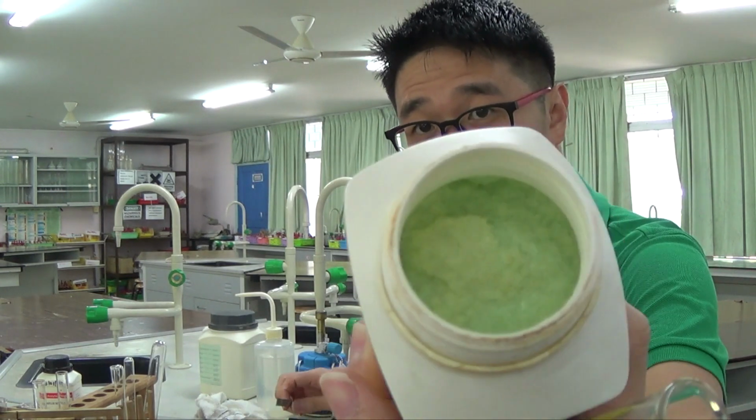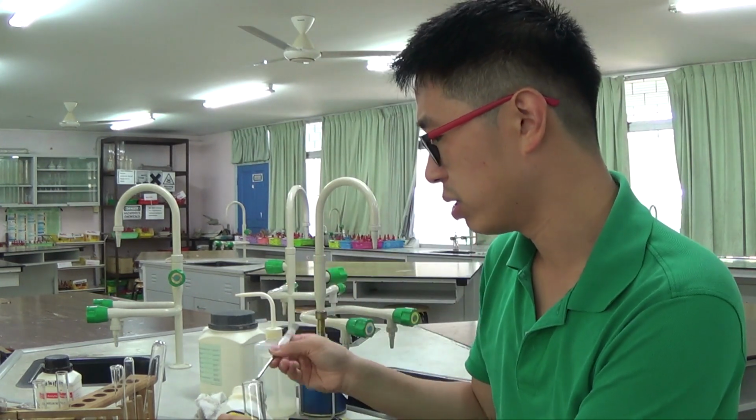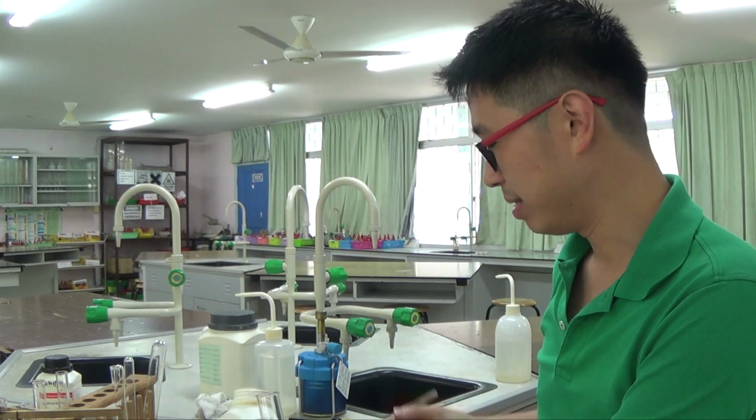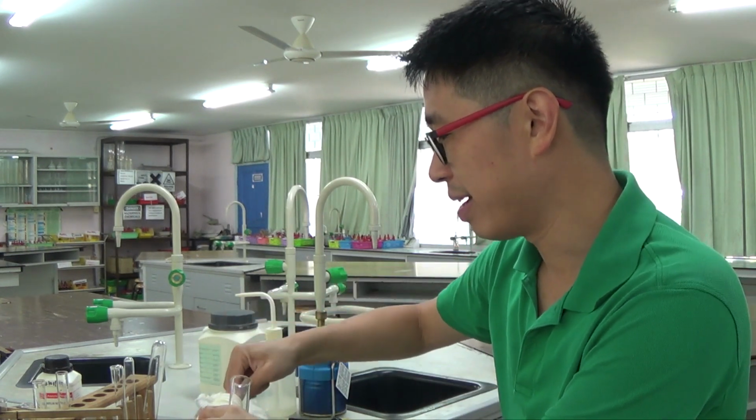So it was a bit greenish, right? Because of the presence of the transition metal. Yeah, okay. Bad mistake. Don't spill things everywhere.